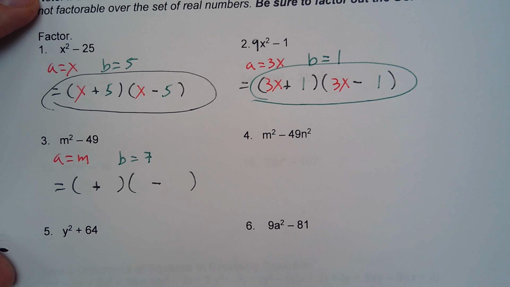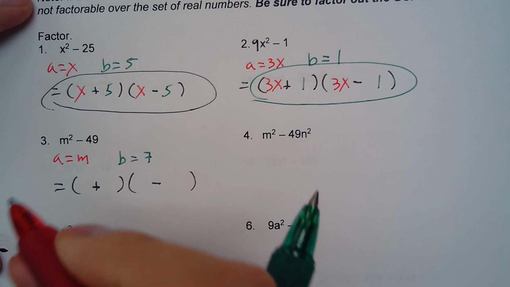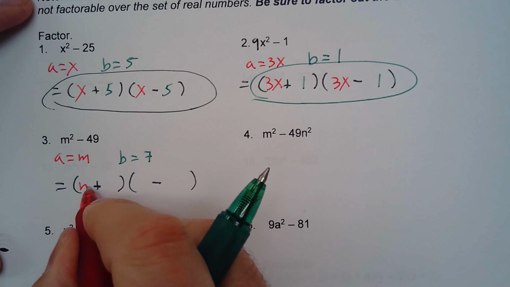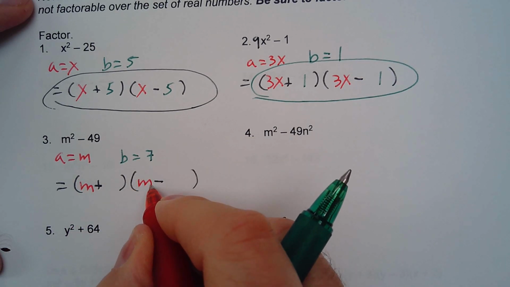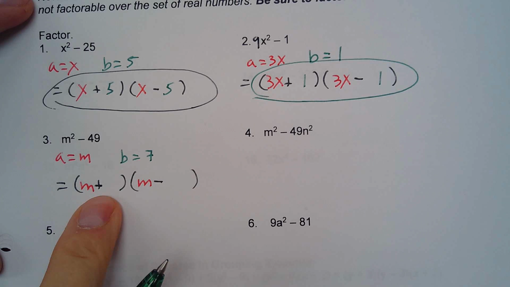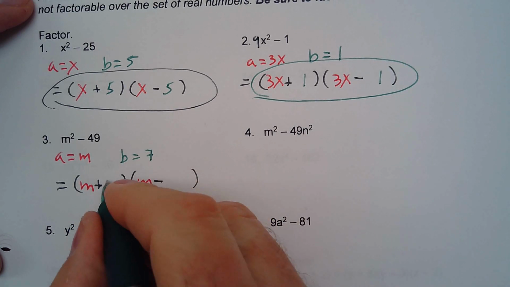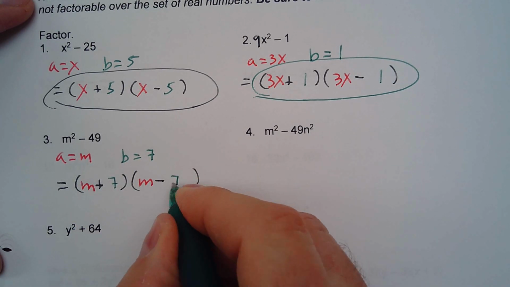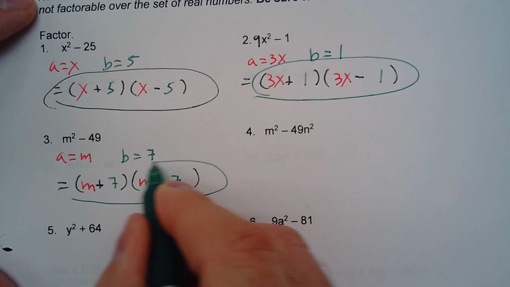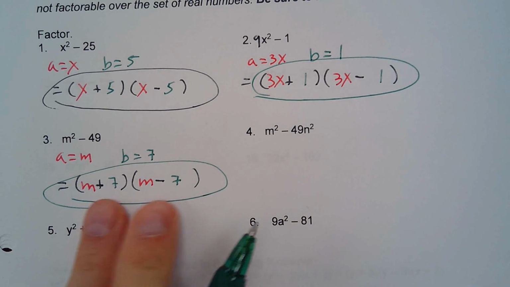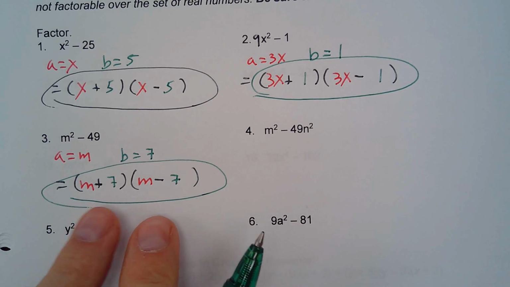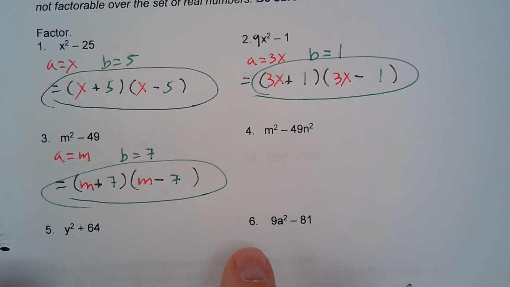So a question comes up, does it matter if I put the plus first and then the minus? Or can I put m minus 7 then m plus 7? And the answer is no, it does not matter. It doesn't matter which order I write those in, so long as one of the factors is m minus 7 and the other factor is m plus 7.